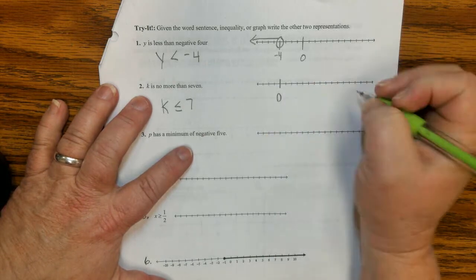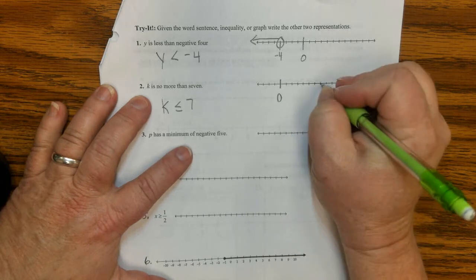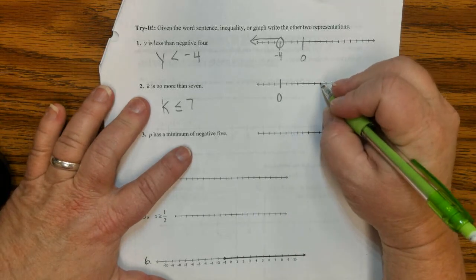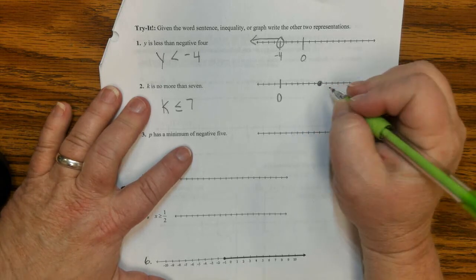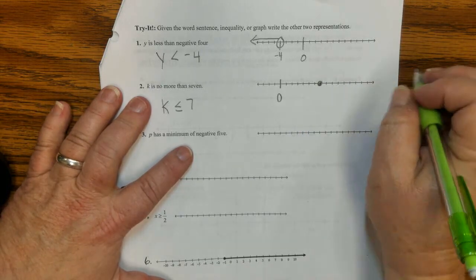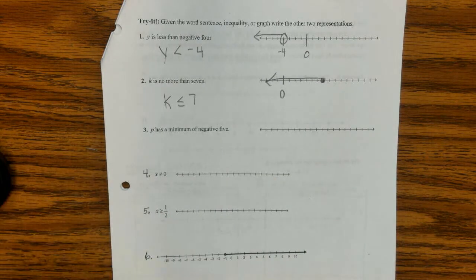So if I make 0 here, 1, 2, 3, 4, 5, 6, 7, am I going to have a closed circle or an open circle? Closed circle. Is my arrow going to go to the right or to the left? Left. Okay? It doesn't have to be all pretty and perfect, you know.